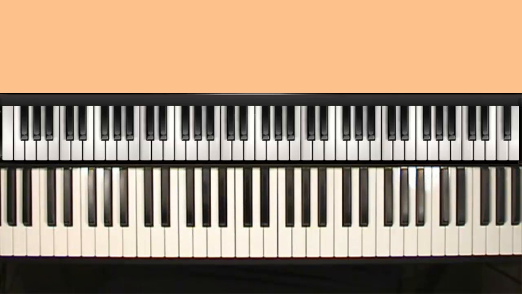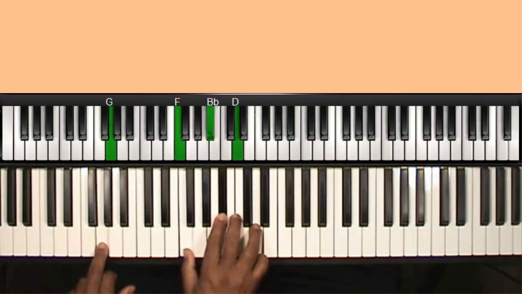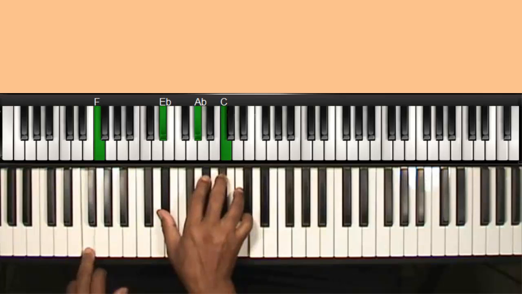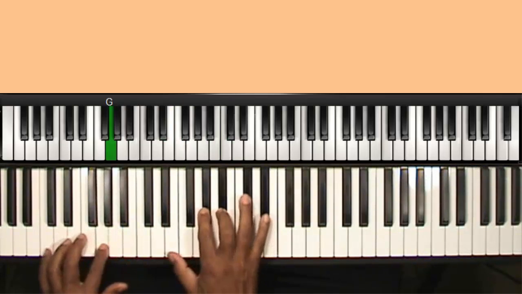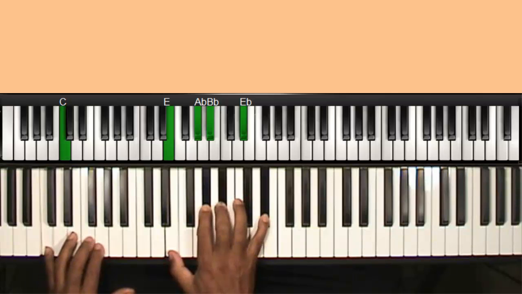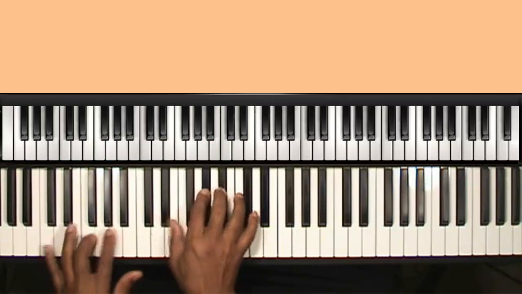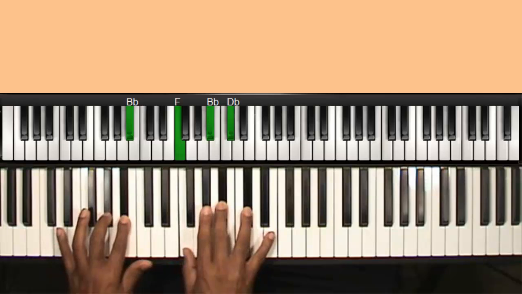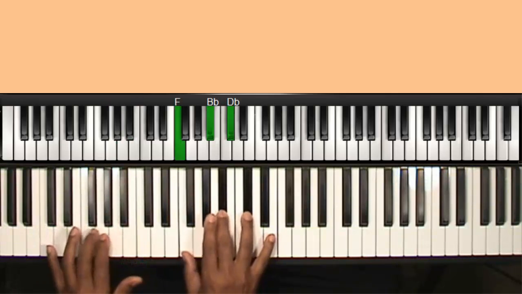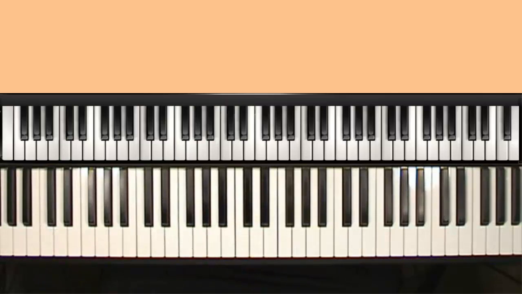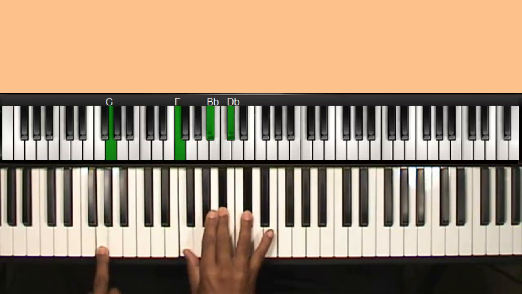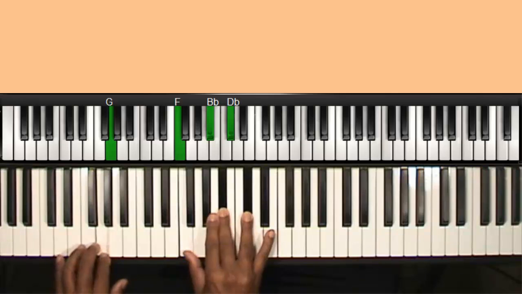And the other place it comes in is I was created to make your praise glorious. So in 2 places, they use the G minor 7 flat 5.